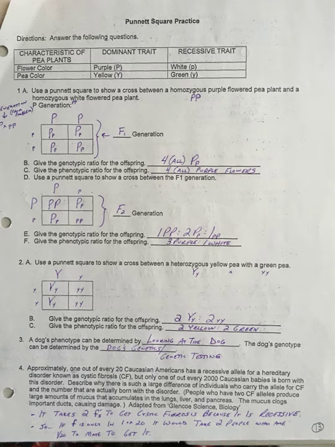So let's see. It says, describe why there is such a large difference between those who carry the allele and the number that are actually born with it. Well, what ends up happening is, if we have something like this, let's go back up to our big P, little p. If we had a 1 out of 20 carrier marrying another 1 out of 20 carrier, only 1 out of those 4 offspring would actually get it. And so the same thing down here, right? It takes 2 little f's. That's what this says down here at the bottom. It takes 2 little f's to get cystic fibrosis because it's recessive.